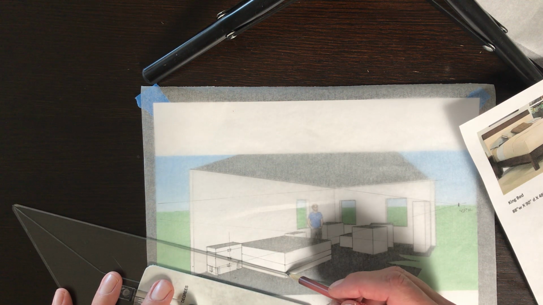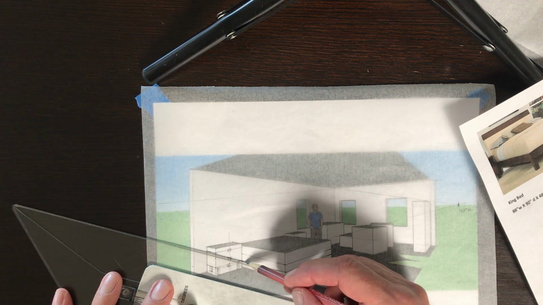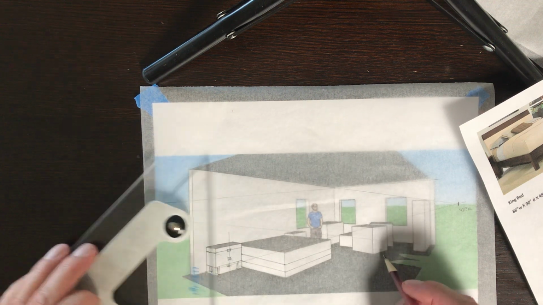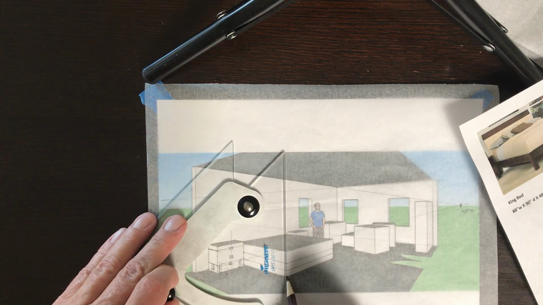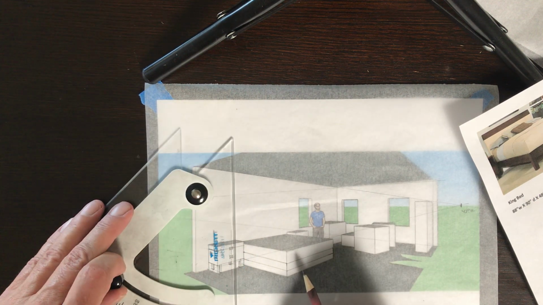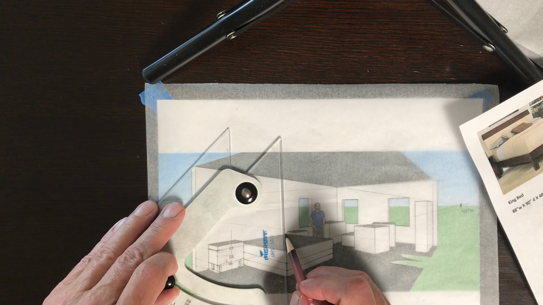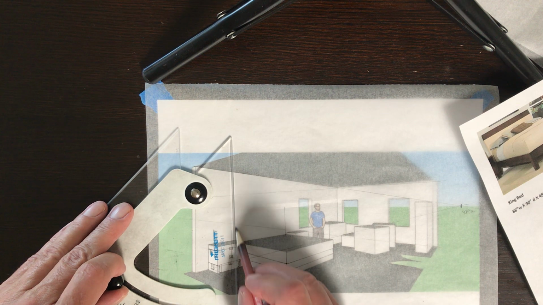And I can use, see the line that I drew here? That was pretty accurate. I can use that to help me draw this one too. And if you don't get it right the first time, just try it again. That's not a problem. Sometimes you have to do it 3 or 4 times. Now, the back of my bed, my headboard, is going to come here, and it's going to come up. And it's here, and it's going to come up.